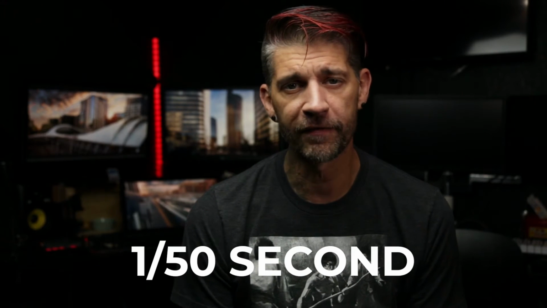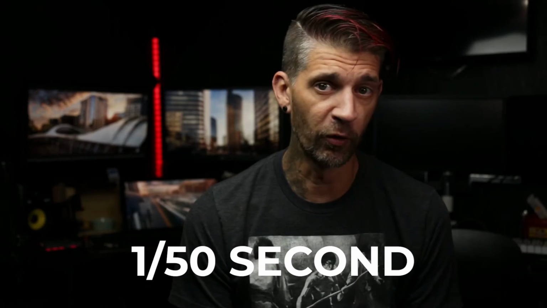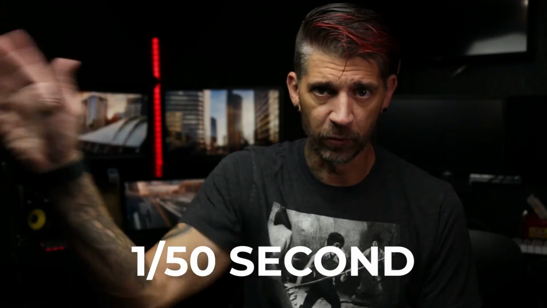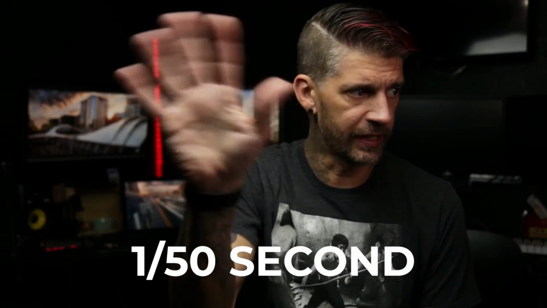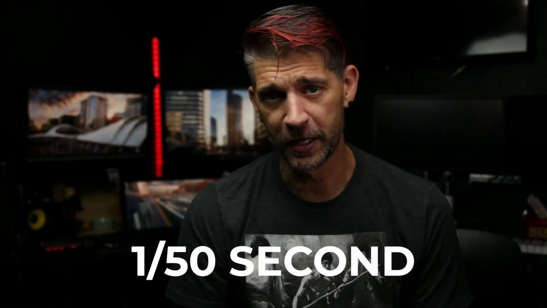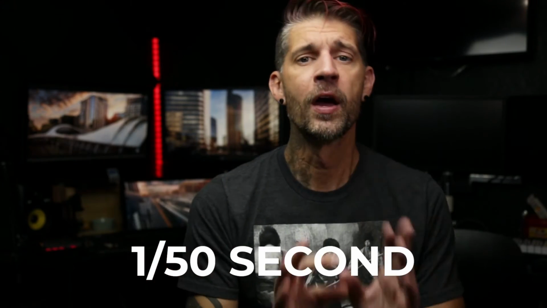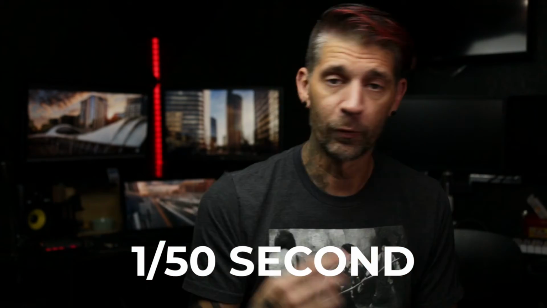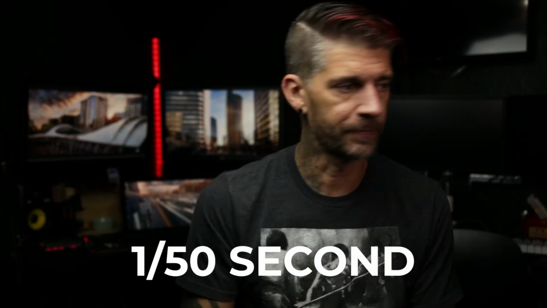Right now on my camera, my shutter speed is set to 1/50th of a second. And when I move my hand really fast, this is what it looks like, right? You get some blur in there. So I'm gonna adjust my shutter speed. Now my screen is gonna get darker because I'm not gonna adjust anything else. I really wanna use this to illustrate this concept.